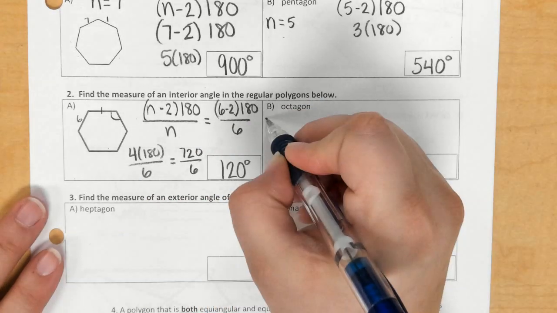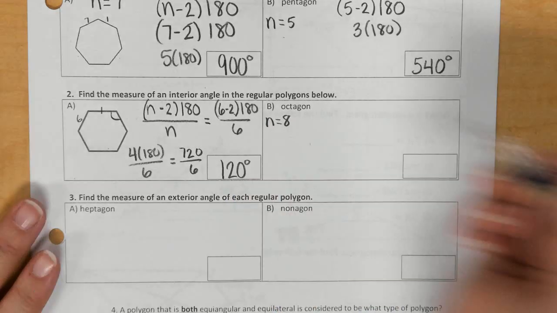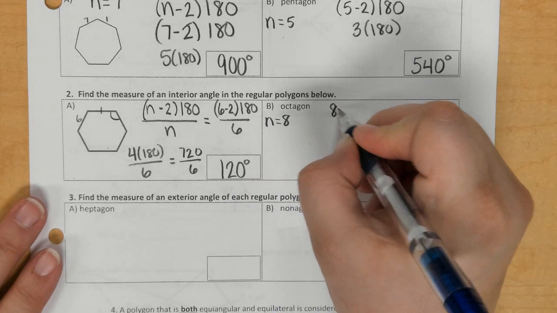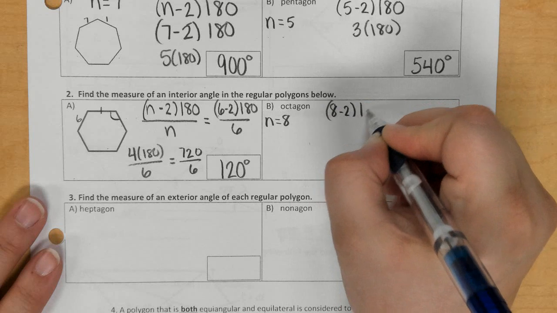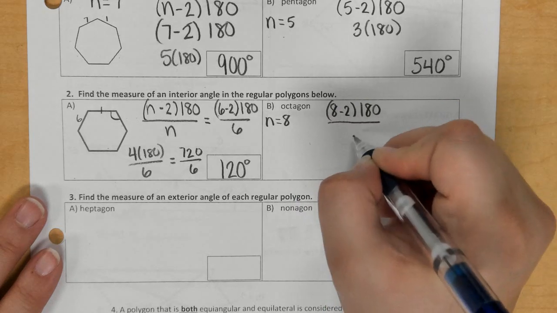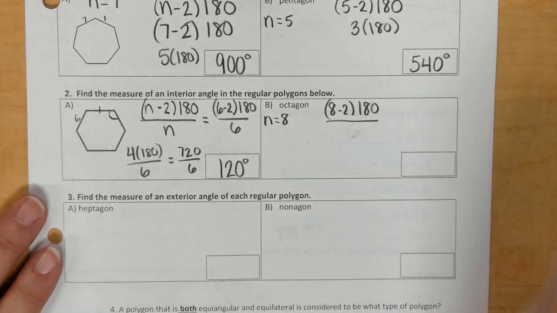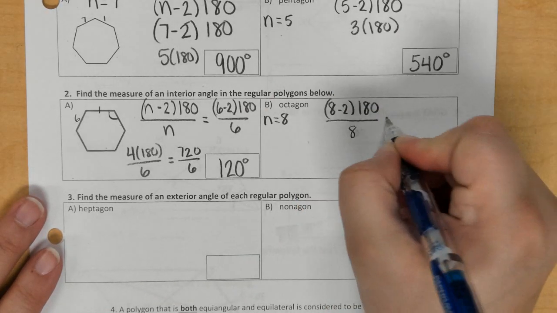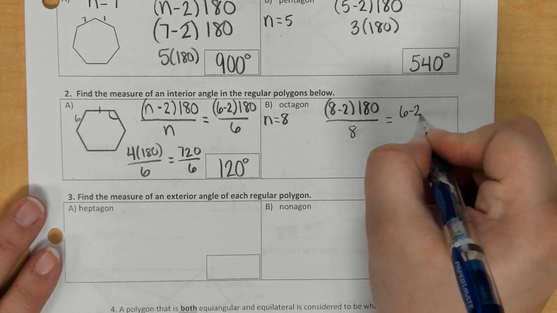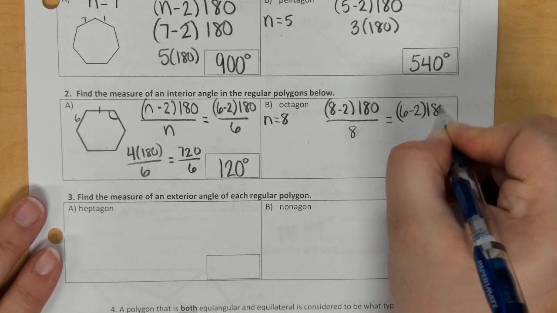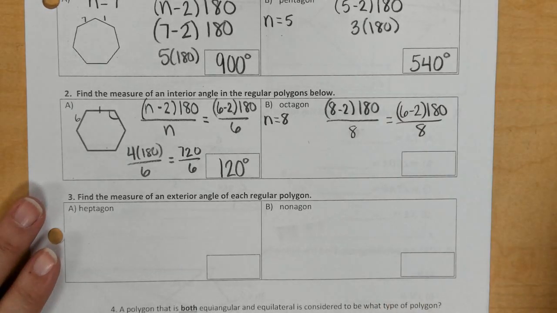Okay, for an octagon, that means we have 8 angles and 8 sides. So again, plug that into the formula to find the measure of just one angle. Sorry, it should be an 8. So 8 minus 2 divided by 8.